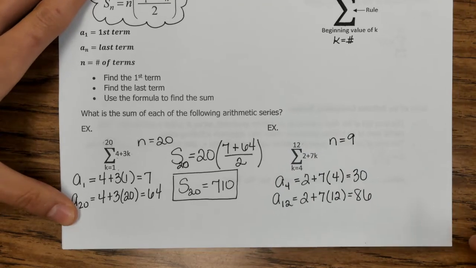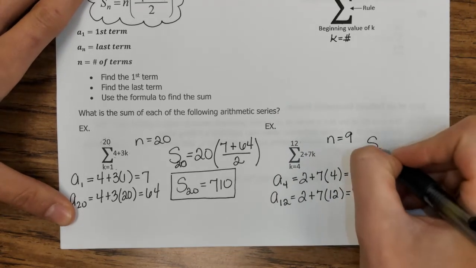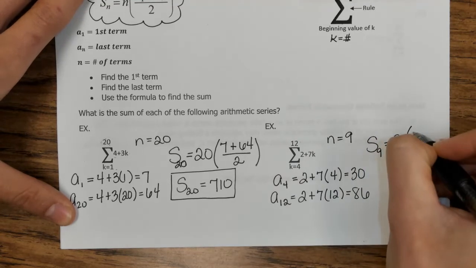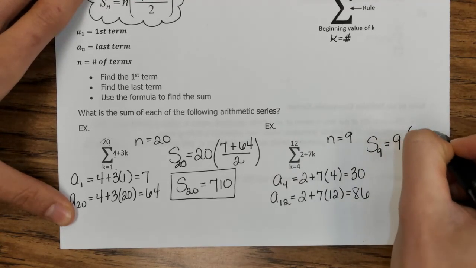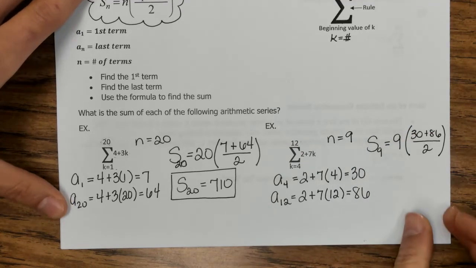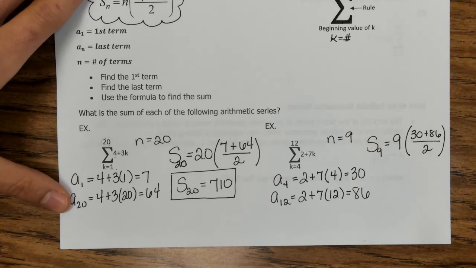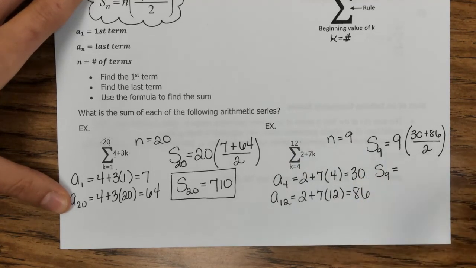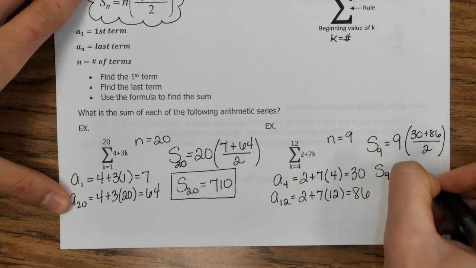So my formula, if I use it, S9 is equal to 9 times 30 plus 86 over 2. So you should get 522.